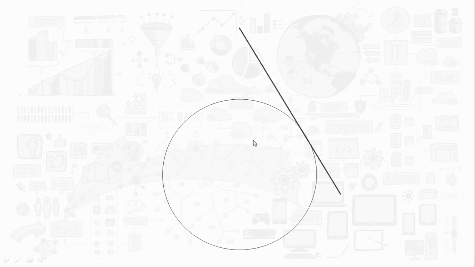So, consider a circle. On the circle, we draw a tangent line, and then another tangent line. Based on circle theory, any tangent line on a circle is always perpendicular to its radius. So, this is 90 degrees and this one is 90 degrees.